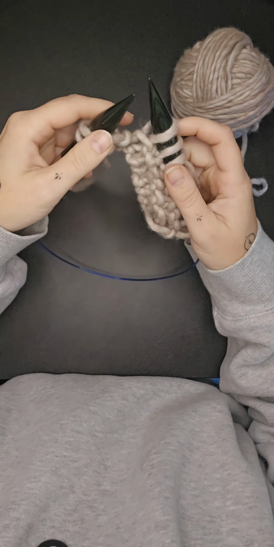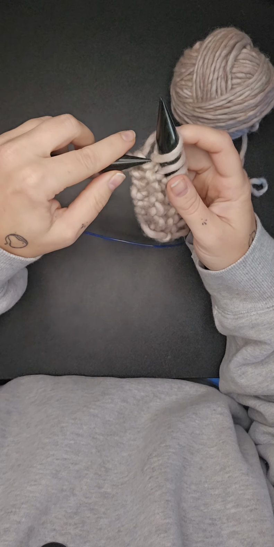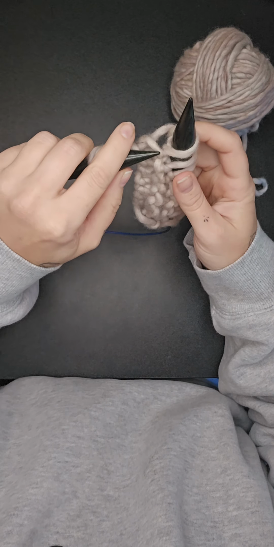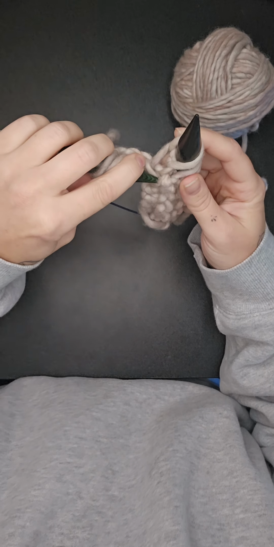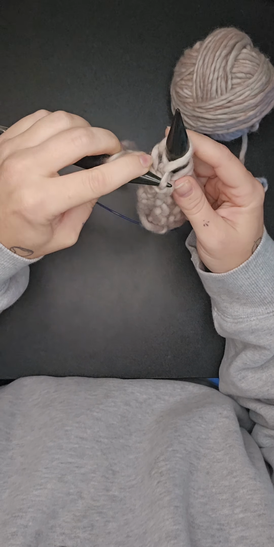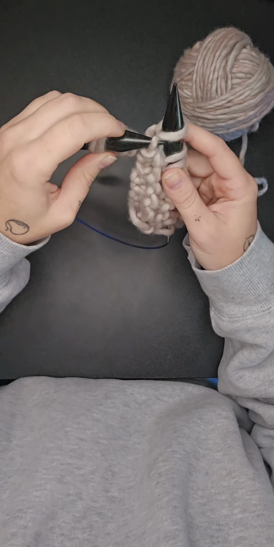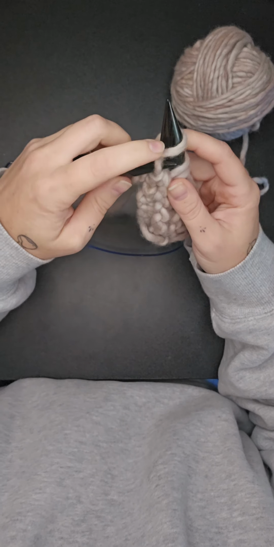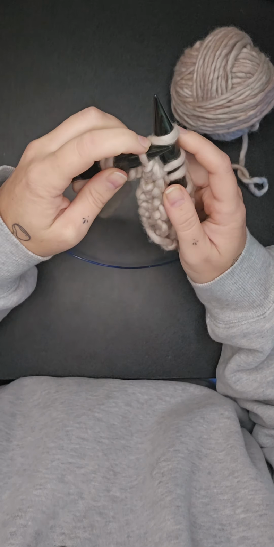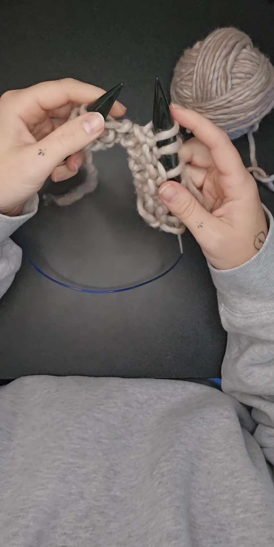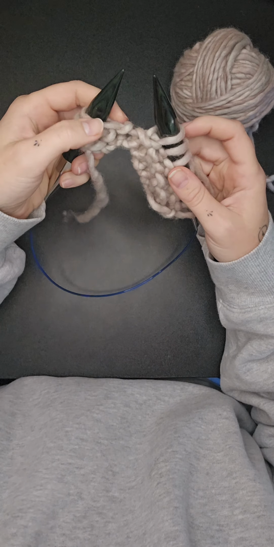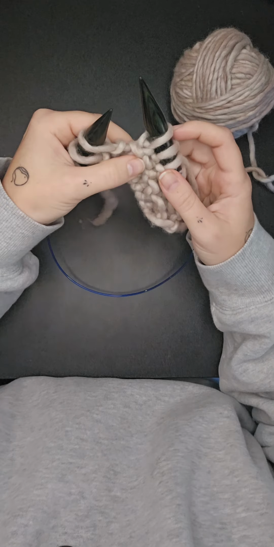So I'm going to do this again. So I'm looking for, you'll see this loop, right? That's tempting to grab, except that that's actually 2 rows back. So you want to move it out of the way and find the loop of yarn that is closest to the needle under the current stitch you have. And you're going to slip it onto your needle and then push it off and sort of pull that away. And what that does is it allows you to go back.